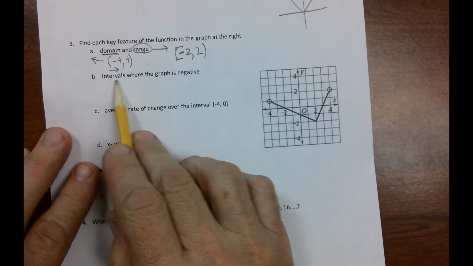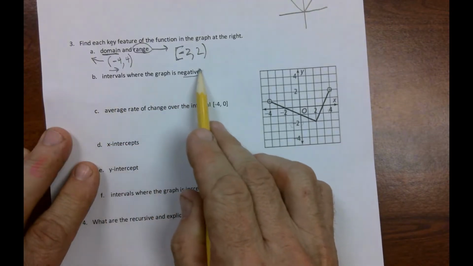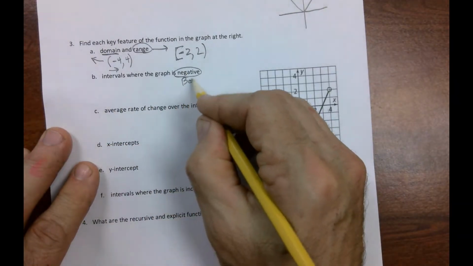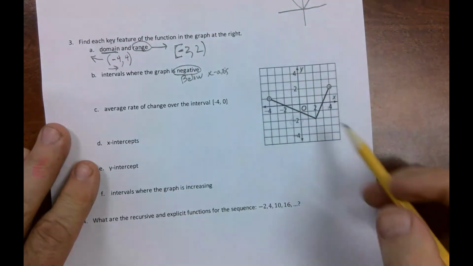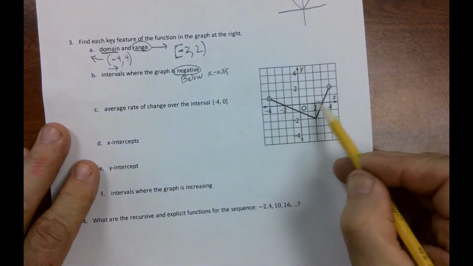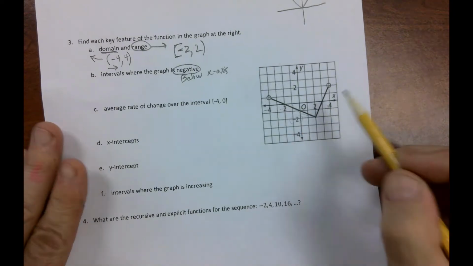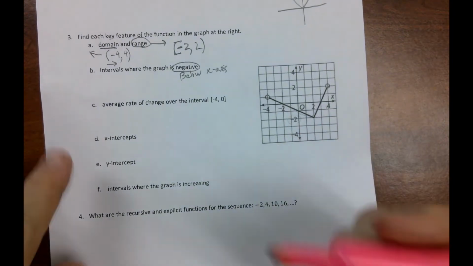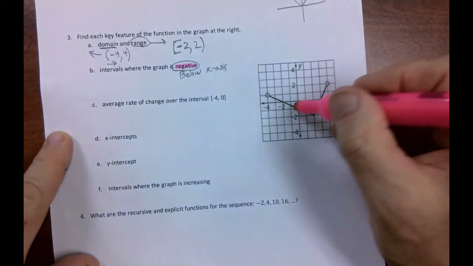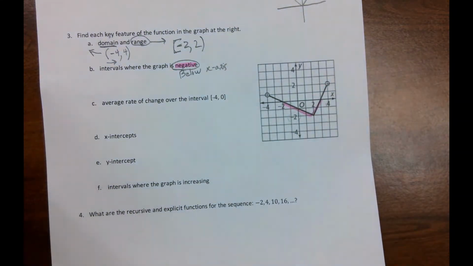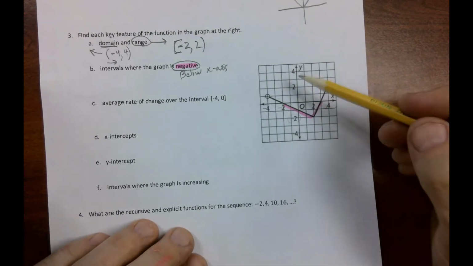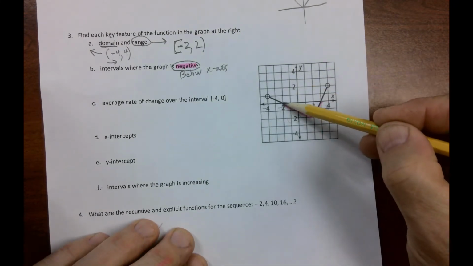Where are the intervals where the graph is negative? Negative means strictly where is the graph below the x-axis? Well, that would be from here, all this stuff right here. Let me get out my colors here. The negative would be everything underneath the x-axis. You got to remember this kind of tricky point here. That is not below the x-axis. That is smack dab on it.